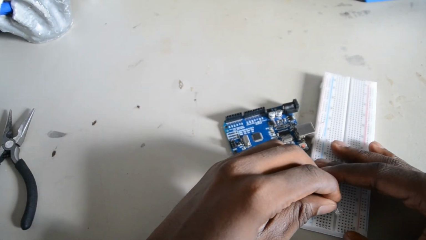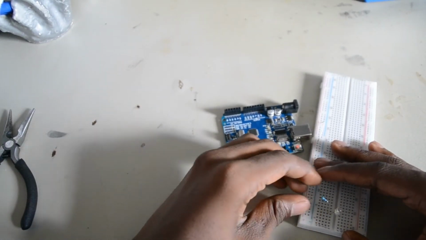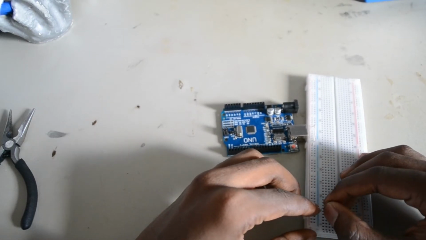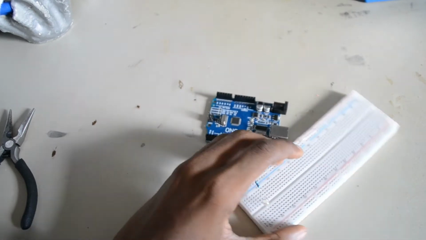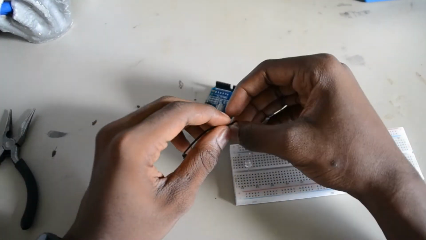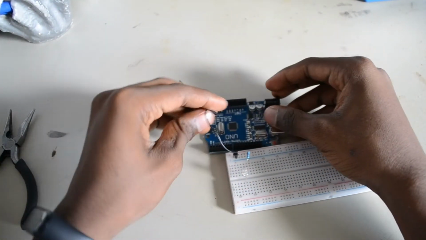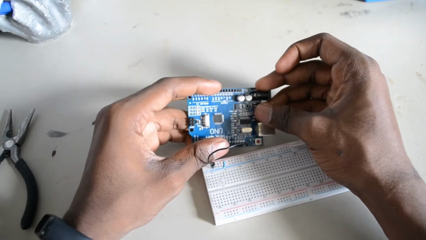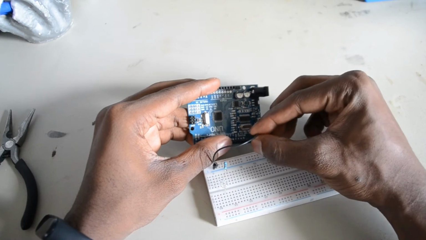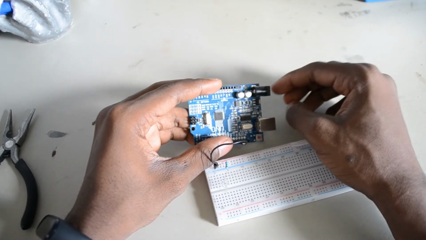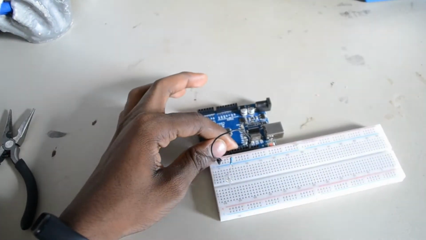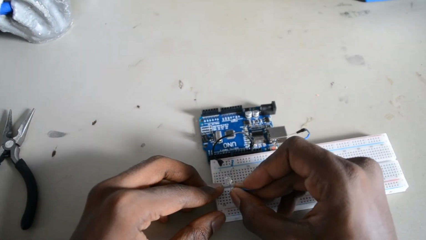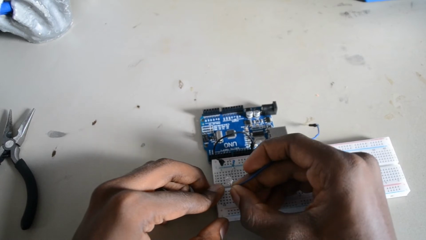connected to the negative of the LED, and the other side of the resistor connect to the GND of the Arduino, as you can see. GND of the Arduino. Then we are going to connect the positive side to pin 7.